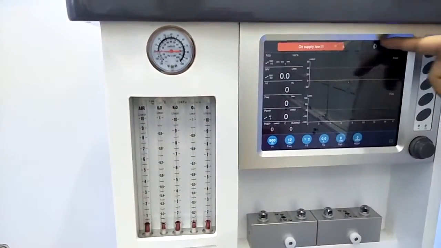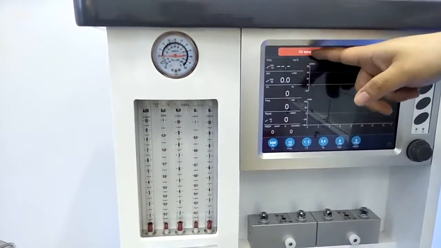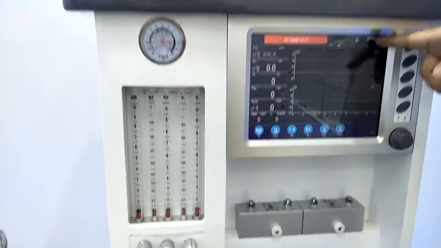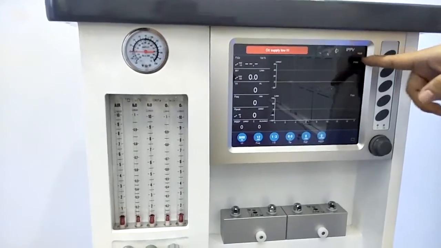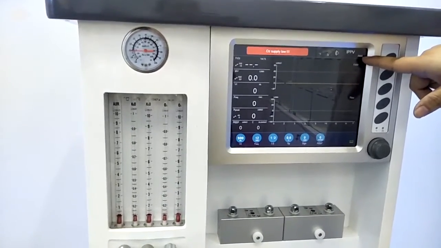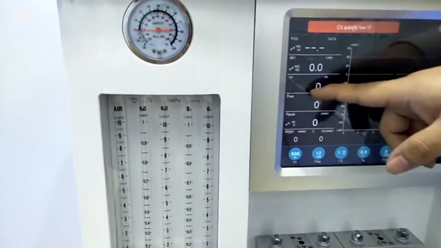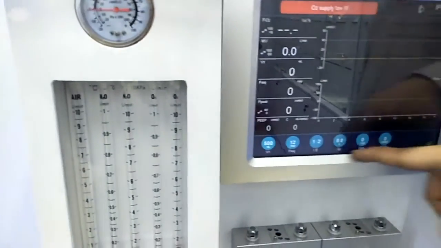The upper side is the alarming area, with red and yellow colors for the alarms, and also different frequencies of the sound. And here is the ventilation mode we are choosing now, and it will show whether it is for adult use or children use. The left side here is the monitoring parameters, and the lower side is the adjusting parameters.